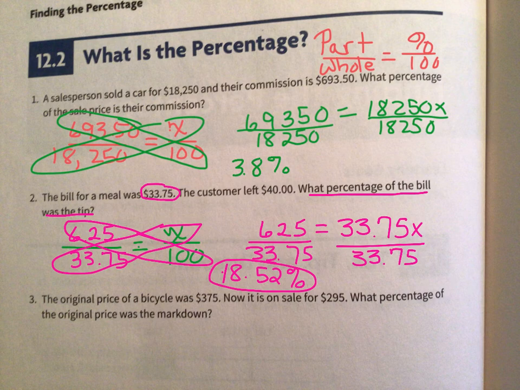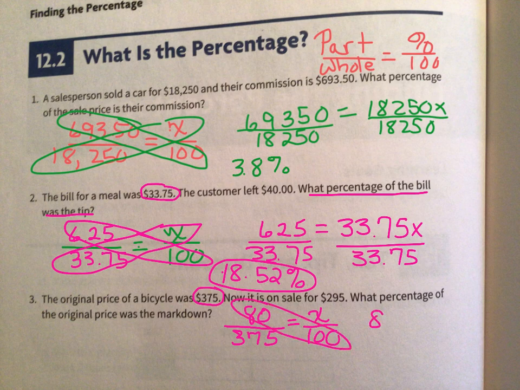Last one here. The original price of a bicycle was $375. Now it's on sale for $295. What percent of the original price was the markdown? All right, well, let's see. The original price, that was $375. The markdown, well, it was marked down from $375 to $295. That is $80, I believe. So that's our part. The markdown is our part, equals the percent, that's what we don't know, x over 100. And again, we cross multiply: 80 times 100 is 8,000, equals 375x.